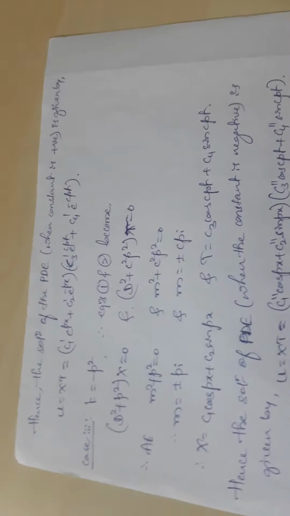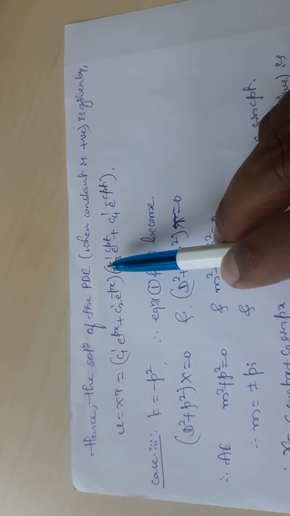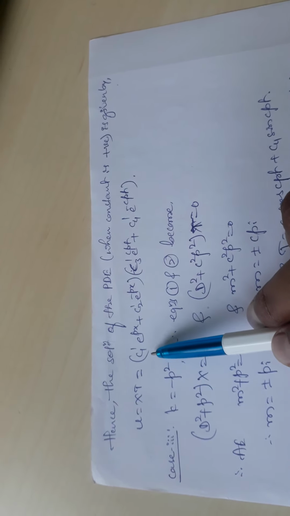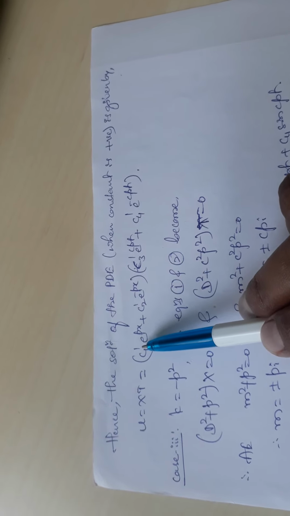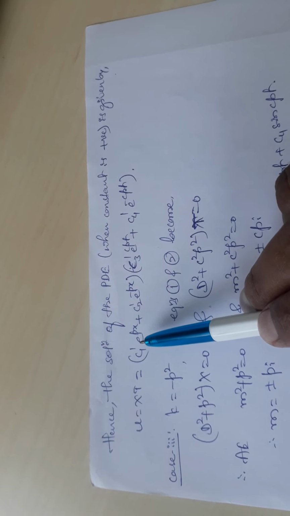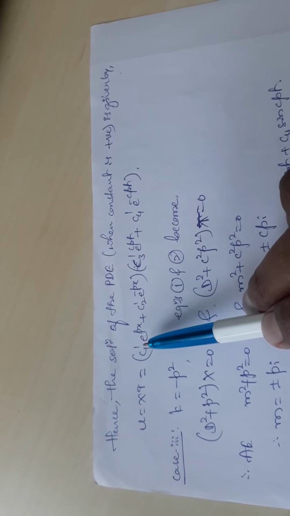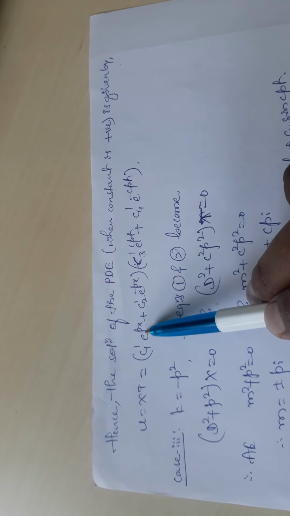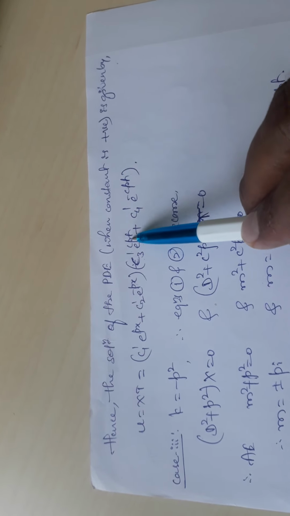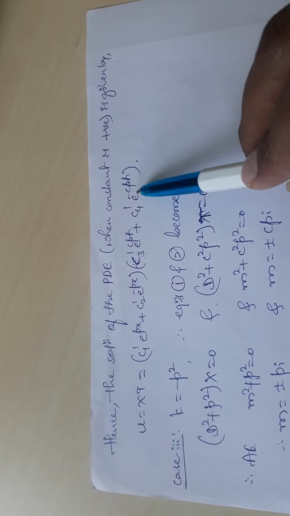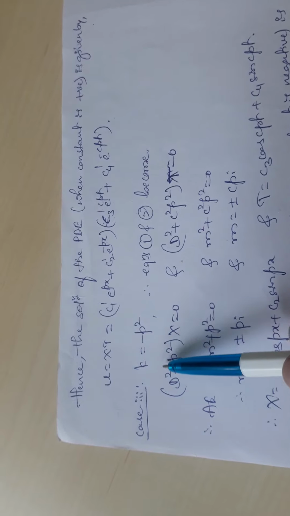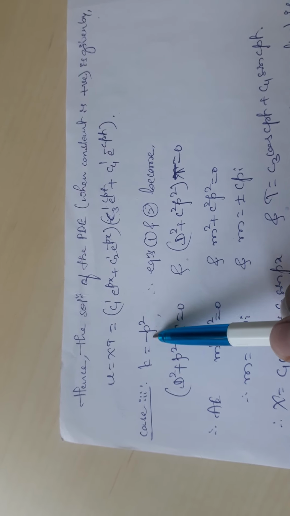Hence the solution of the PDE when the constant is positive is given by u equal to xt, which is c1 dash e to the power px plus c2 dash e to the power minus px into c3 dash e to the power cpt plus c4 dash e to the power minus cpt. We take new constants instead of c1 to c4.